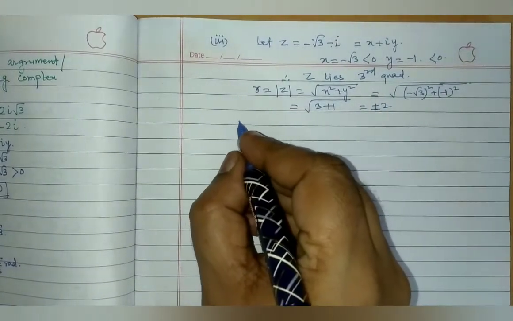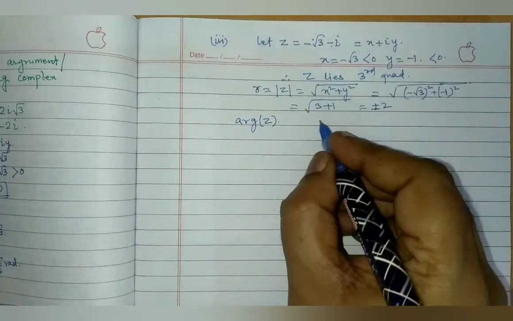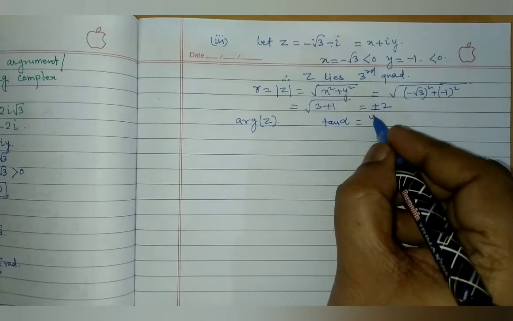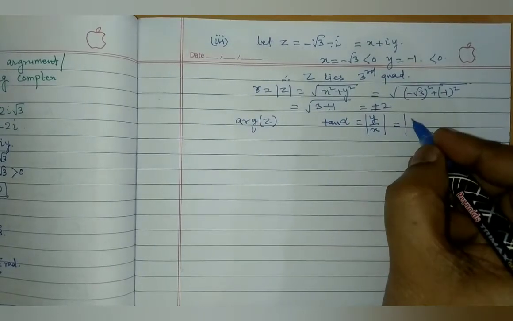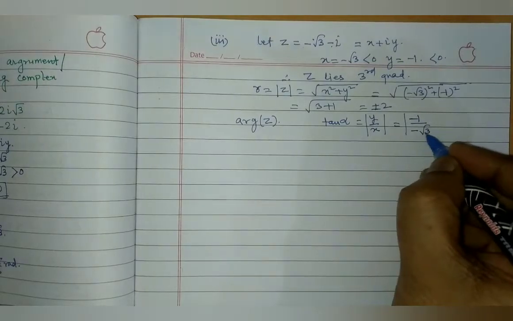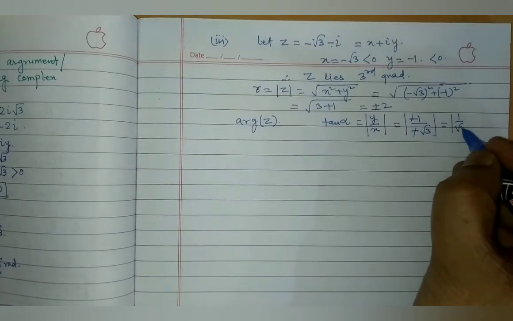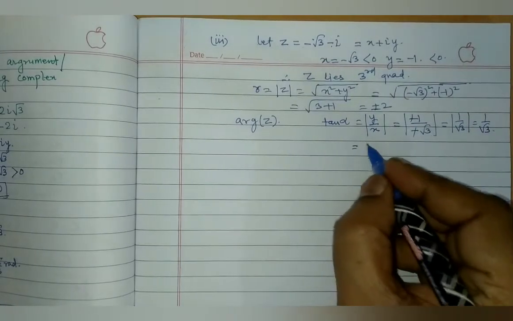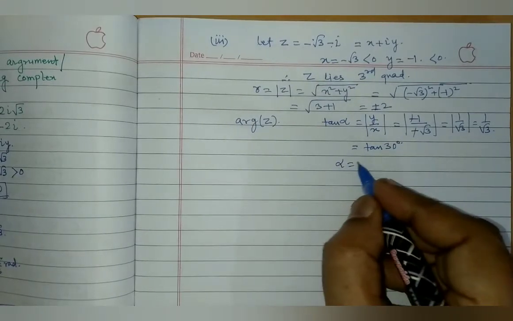And now we have to find the argument of z. First of all you will take every time tan alpha is equal to mod y by x. So y is equal to minus 1, x is equal to minus root 3. So minus minus cancelled out, so it is 1 by root 3. So you know that tan 30 degree is 1 by root 3. So alpha is equal to 30 degree.